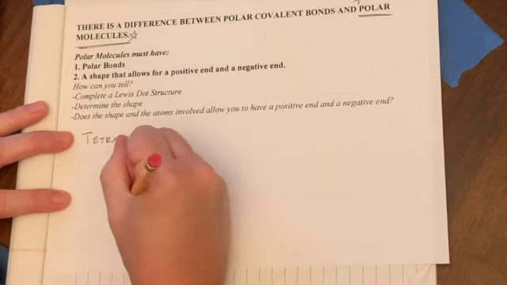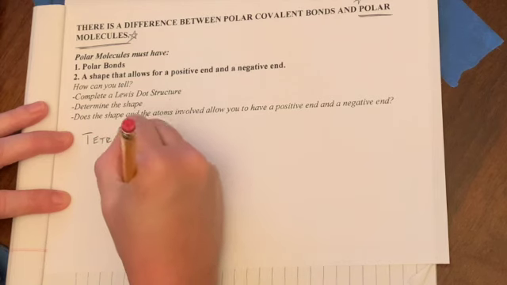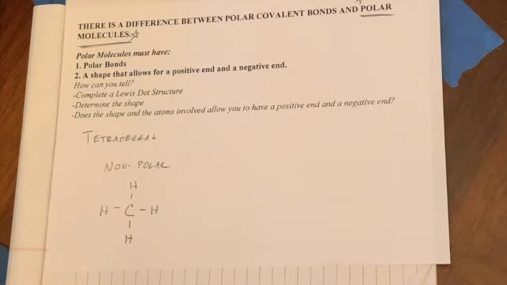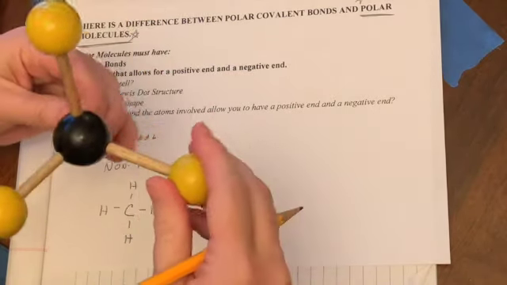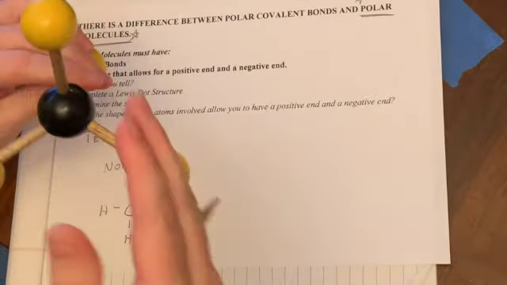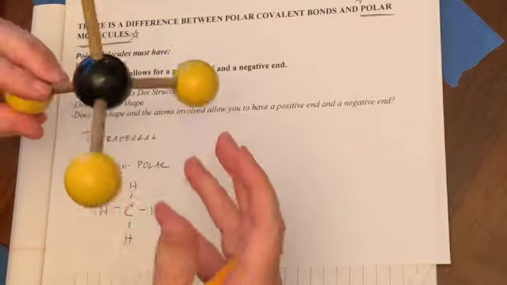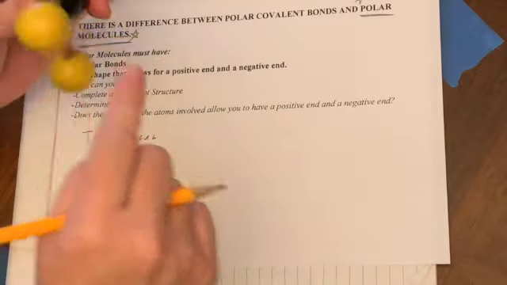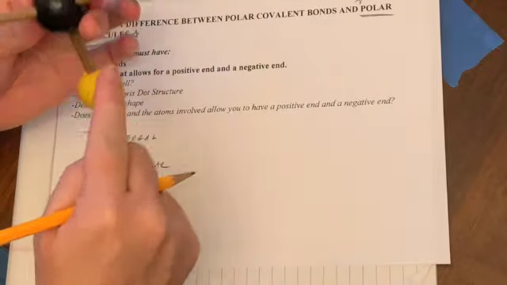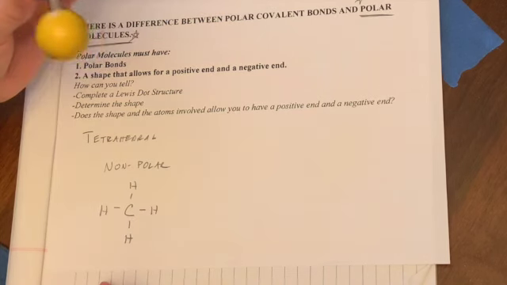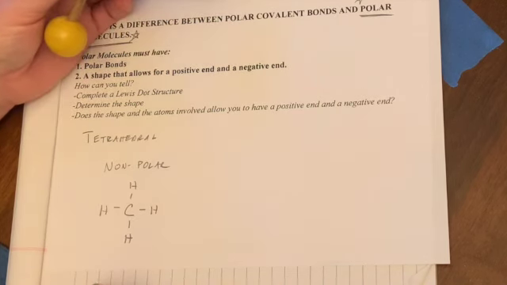All right, nonpolar would be something like methane, which we've done the Lewis dot structures and stuff before. Remember, this is my model of methane. The shape tetrahedral is very symmetrical, and there's no way, based on the shape, to tell if there's a top and a bottom. So if I have a tetrahedral and all four atoms are exactly the same, like they are here in methane, then that is going to be a non-polar situation. So something like methane would be considered non-polar.